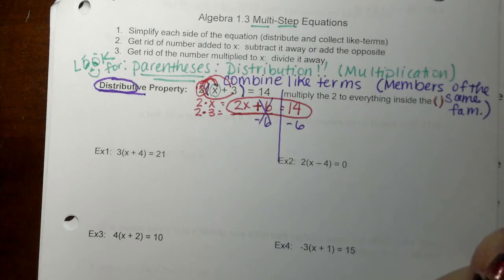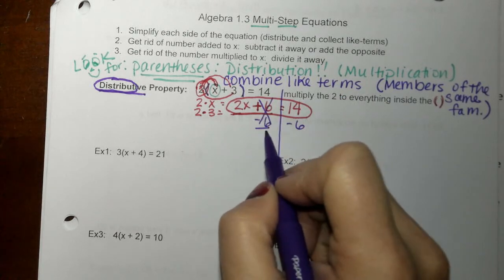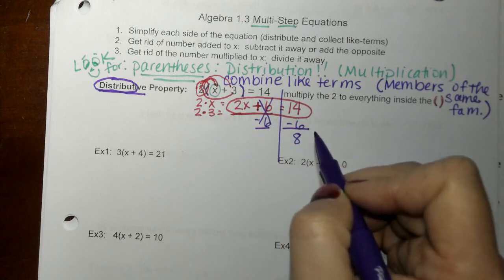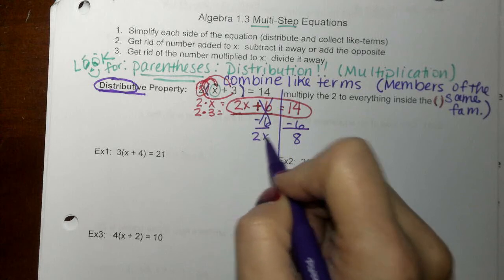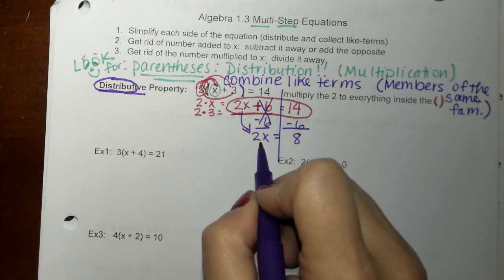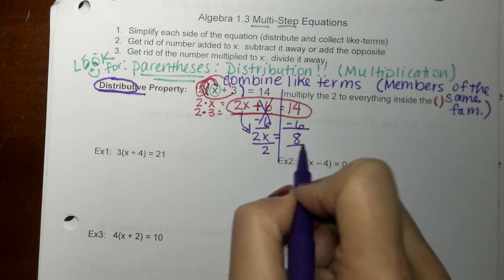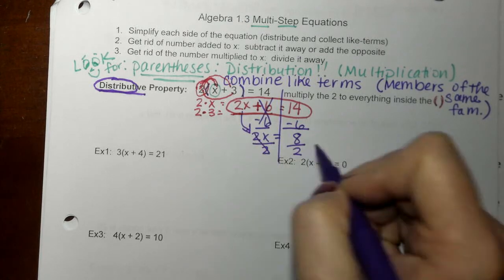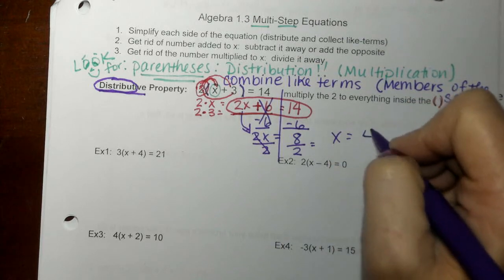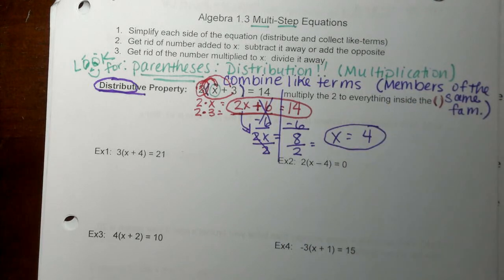So that zeroes out this side. And then over here we're left with 8, 14 minus 6. And on this side we're just left with the 2x. Okay? 2x equals 8. So now we're going to divide by 2 to get that x by itself. And now we're left with x equals 4. Alright, so that's how you do this.